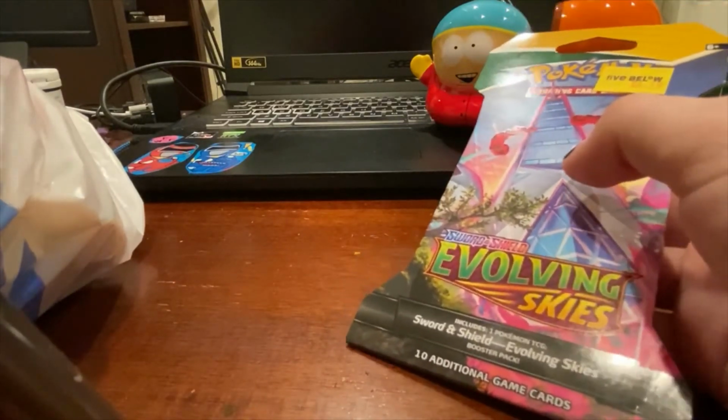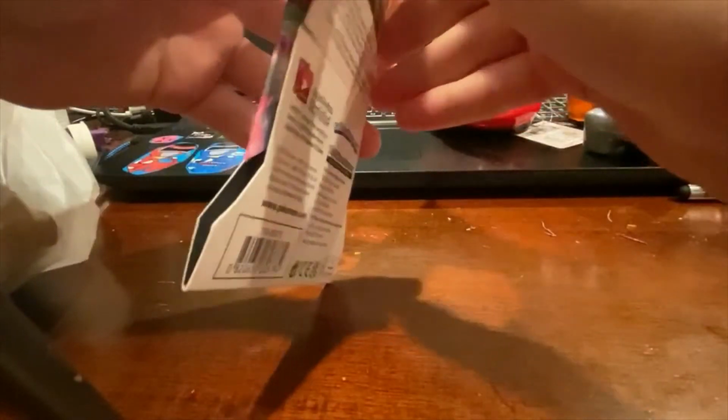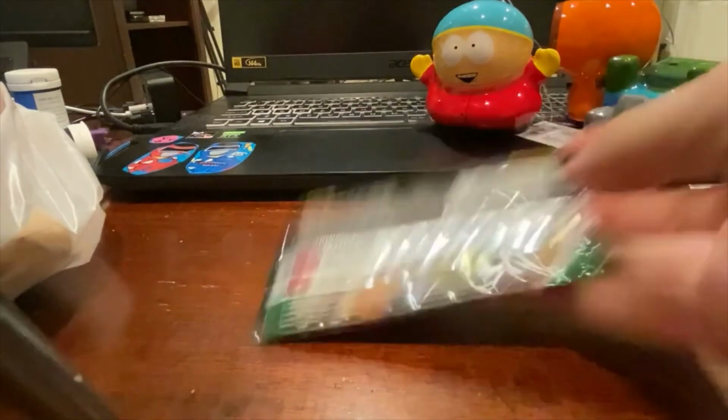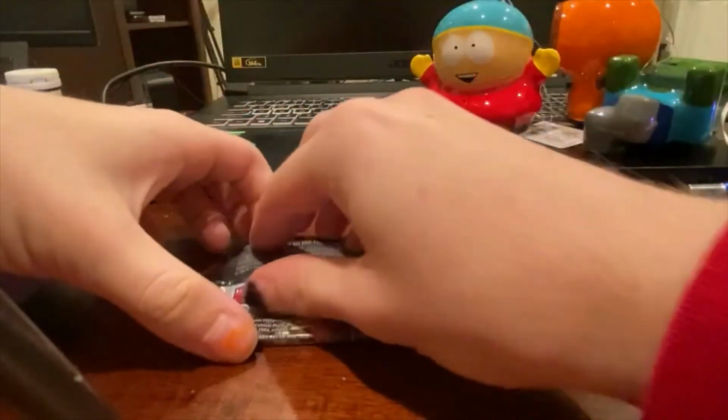Okay, so next thing is Pokemon cards, which I haven't opened in a good while, but now I am, so let's pack open. Okay.